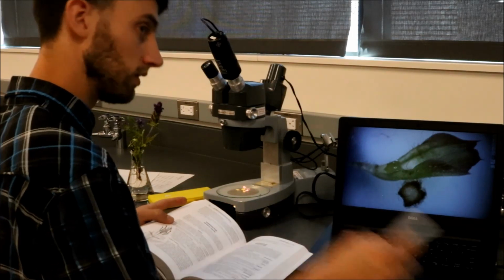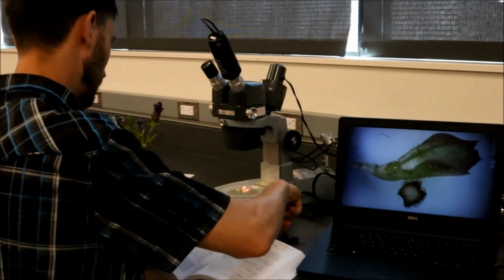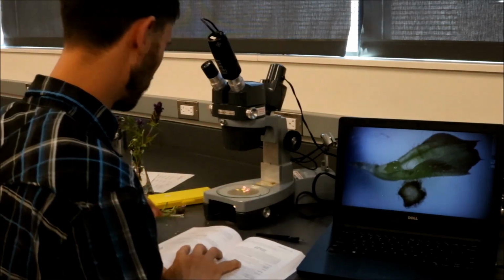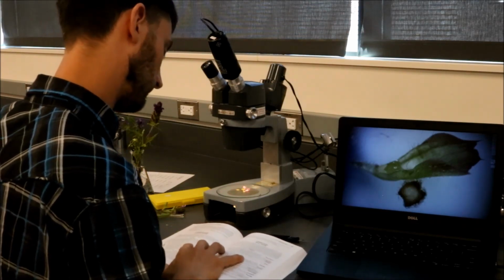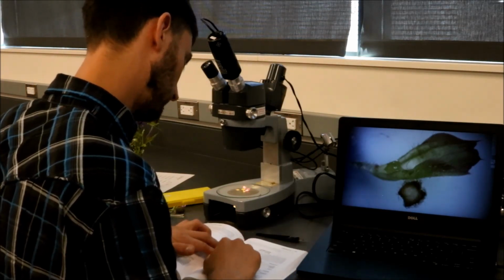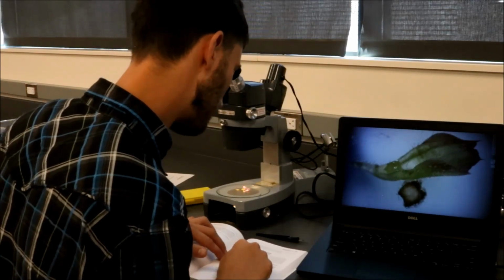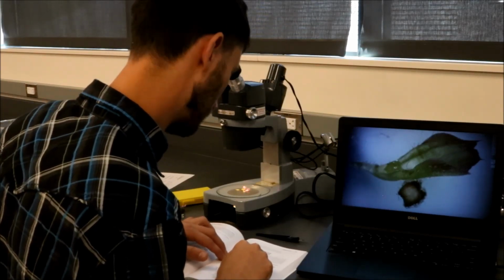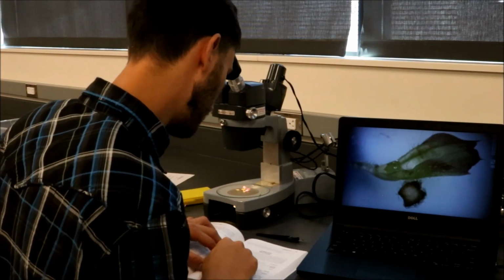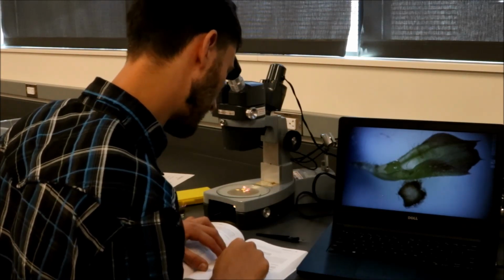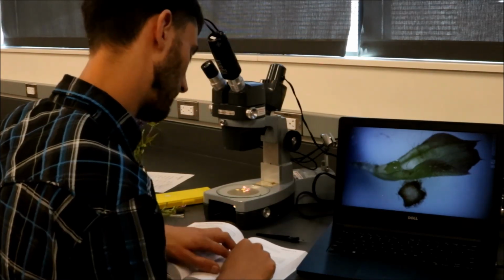Now that we have a family, we can start trying to figure out the genus. Ovary merely four-lobed, nutlets attached by inner margins, or ovary deeply four-parted, nutlets attached by their bases. Alrighty.